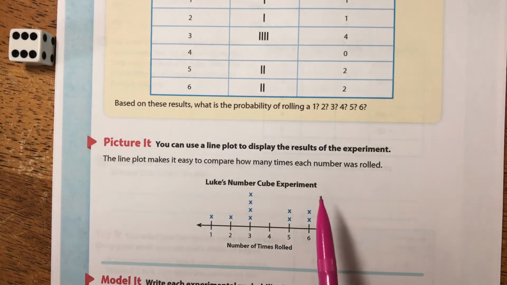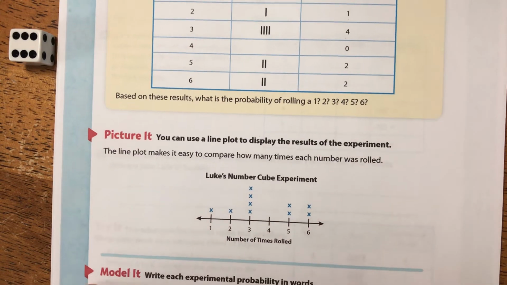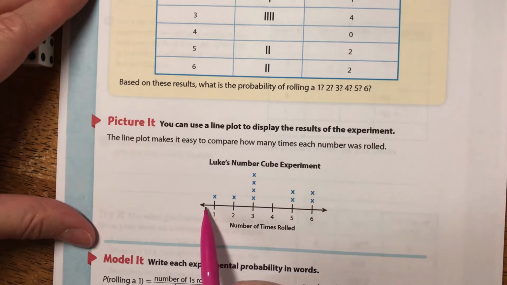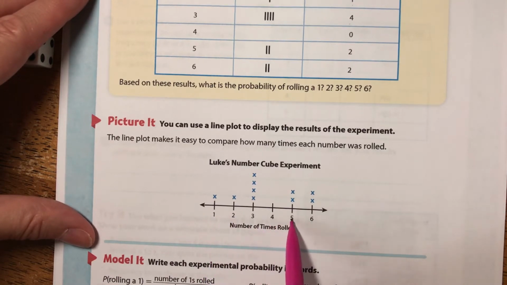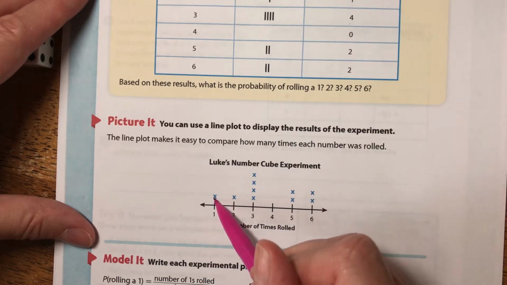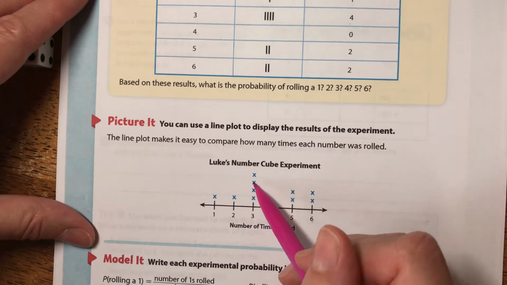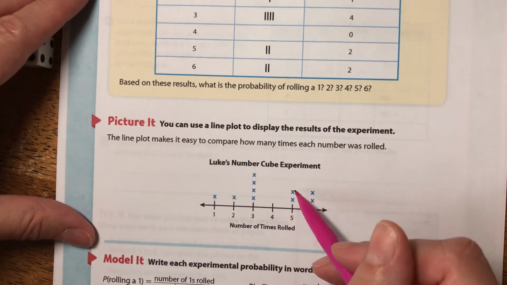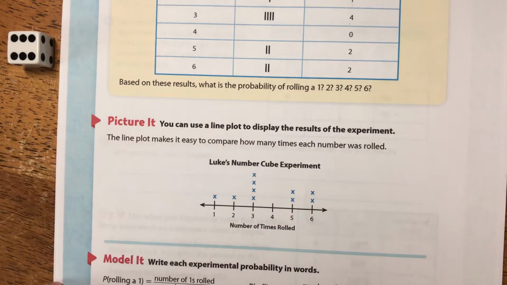First, they said you could make a line plot. And sure, you could make a line plot. I don't know that you need a line plot, but by all means, make a line plot. These are the possible outcomes. 1, 2, 3, 4, 5, and 6. And these are the trials. These are the experiments. Rolled 1, 1, 1, 2, 1, 2, 3, 4. Rolled a 3 4 times. Didn't roll any 4s, so there's nothing there. Rolled a 5 twice. Rolled a 6 twice.